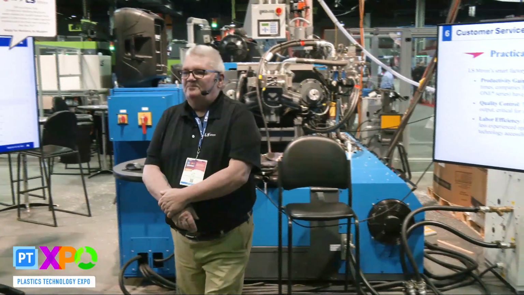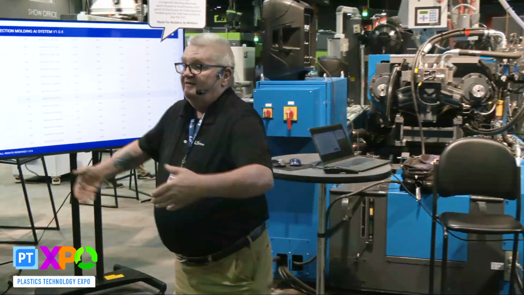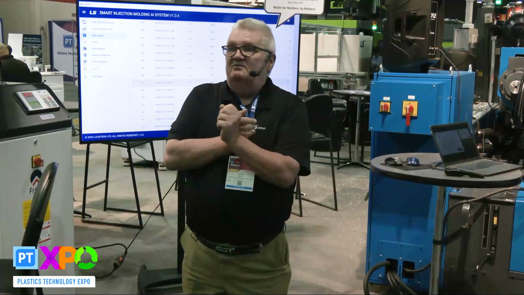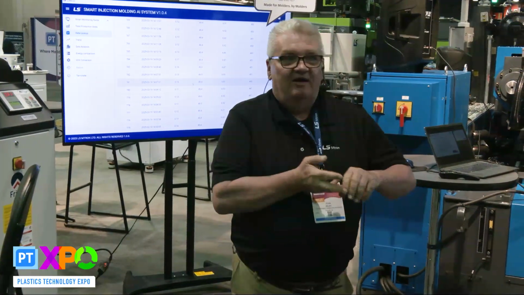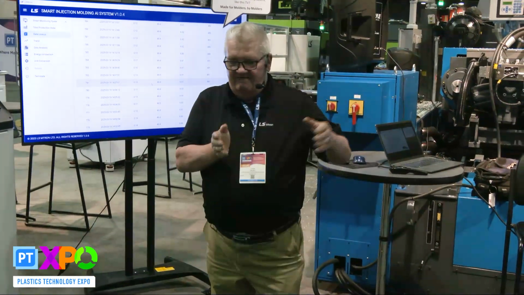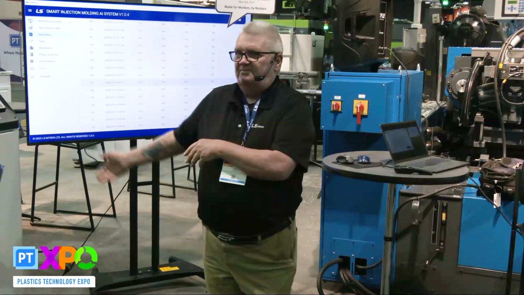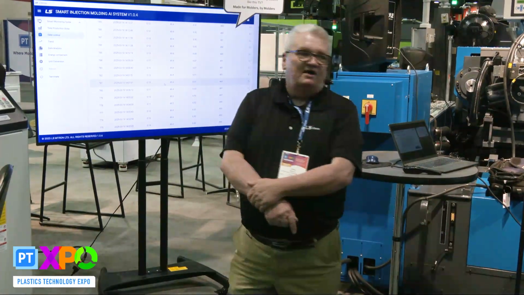If I'm making good parts and the machine is validating I'm making good parts, I don't have to have a material handler to haul off the scrap. I don't have to grind the scrap. I don't have to reprocess the scrap. I have first pass acceptance. I mold it, I pack it, I ship it. So I'm not constantly reprocessing the part.